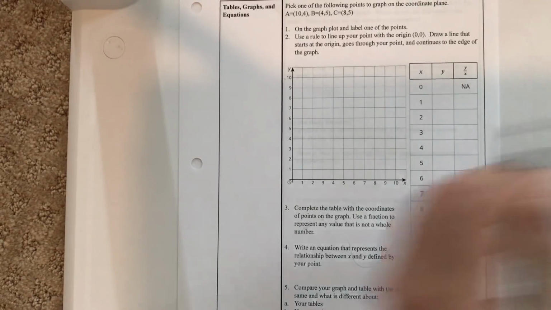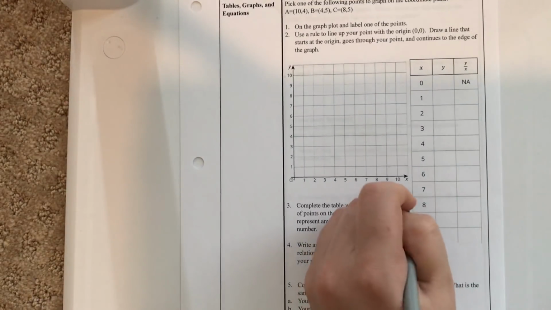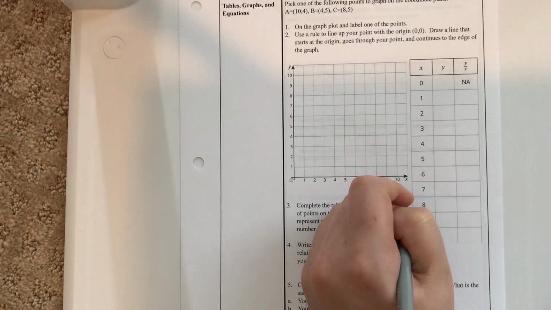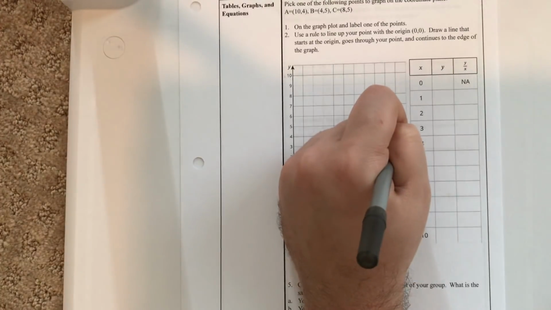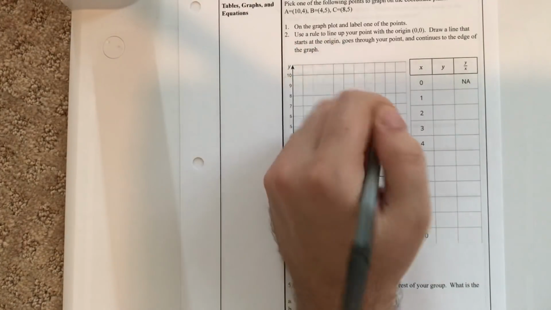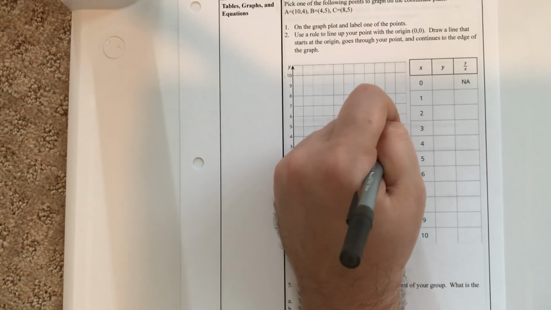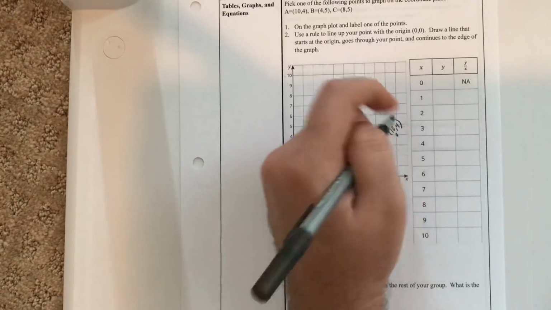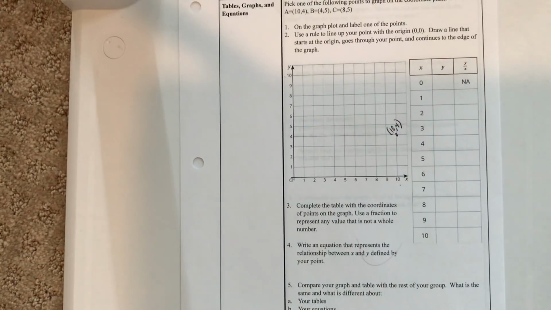Well, 10, 4. Remember, 10 goes first because it's x, and then I'm going to go up 4. So I'm going to be right about there, and then it says on the graph, plot and label. So I'm going to label 10, 4. Then it says use a ruler, there's an error there, to line up your point with the origin, 0, 0. Draw a line that starts at the origin, goes through your point, and continues to the edge of the graph.